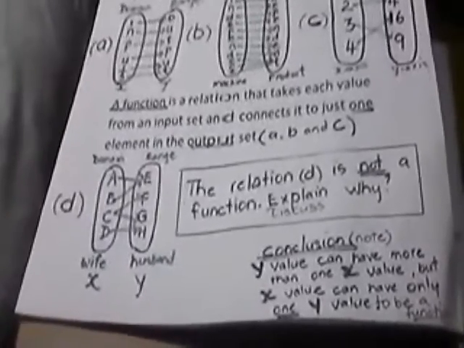So I hope this is making some sort of sense to all of us. Before we go to the activity sheet, we may compare functions and relations to squares and rectangles.